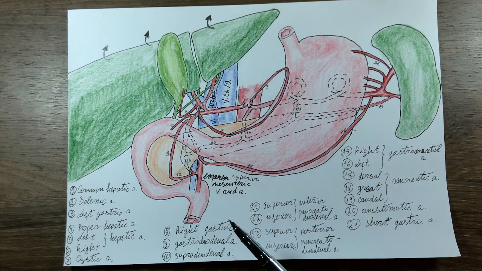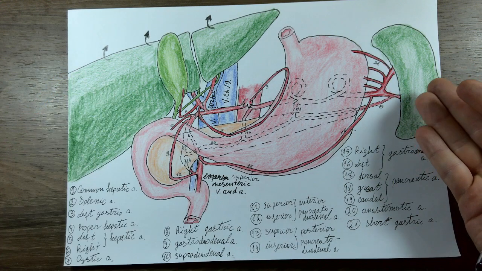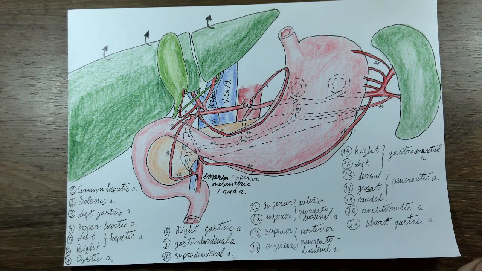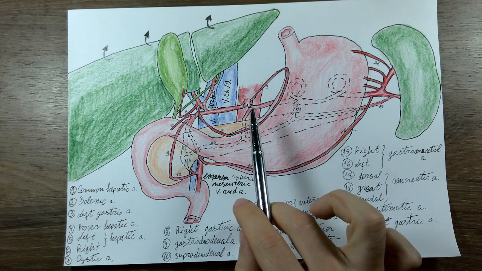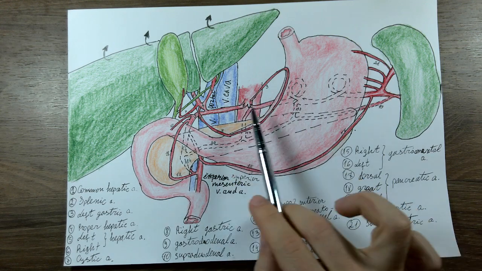Now, before we continue, let's address the elephant in the room. Yes, the liver is green, yes, the spleen is green, and yes, this is because I am colorblind, and no, I'm not going to redraw it in order to make it brown. Okay, so, back to our celiac trunk.